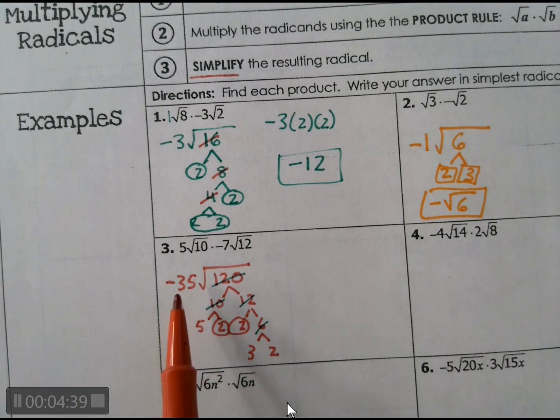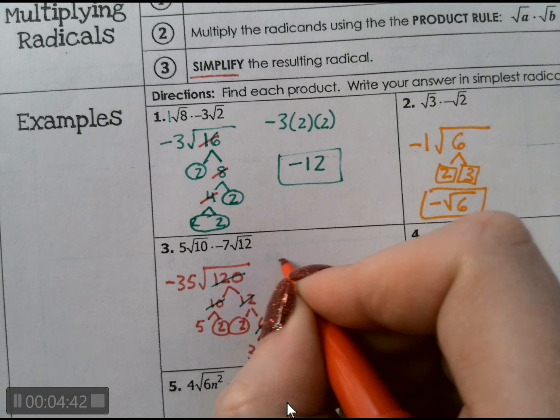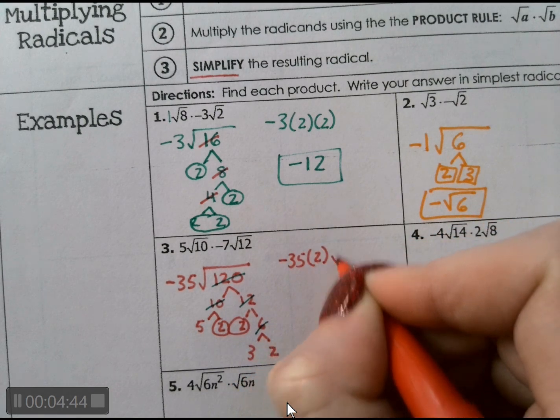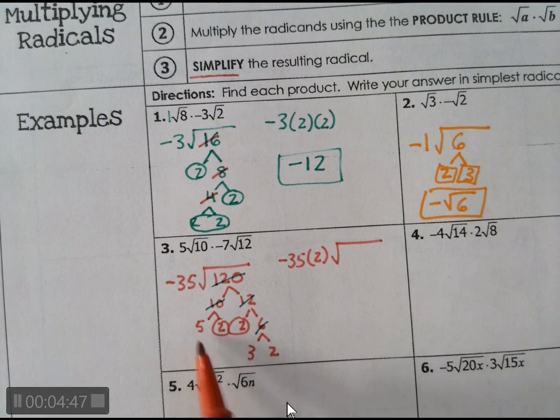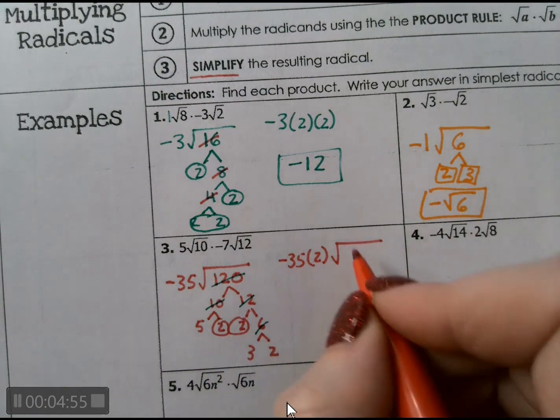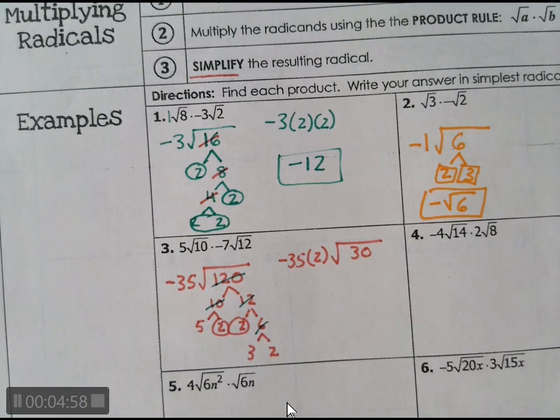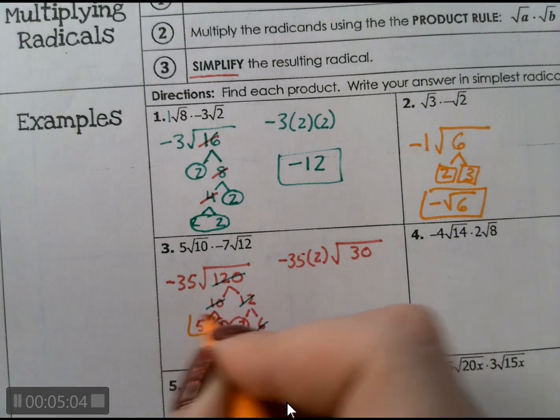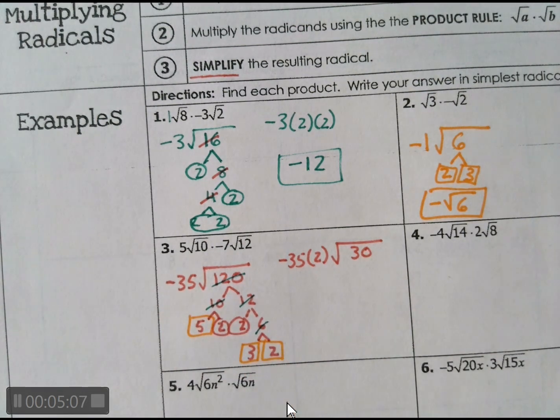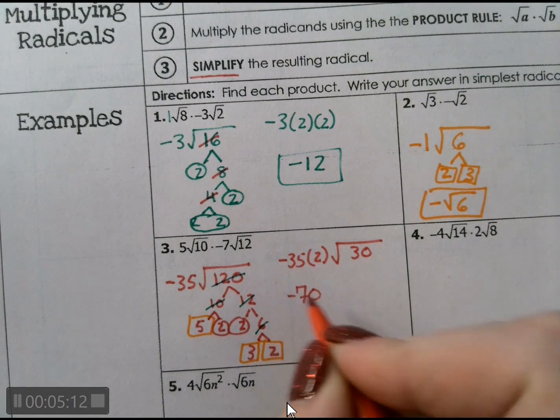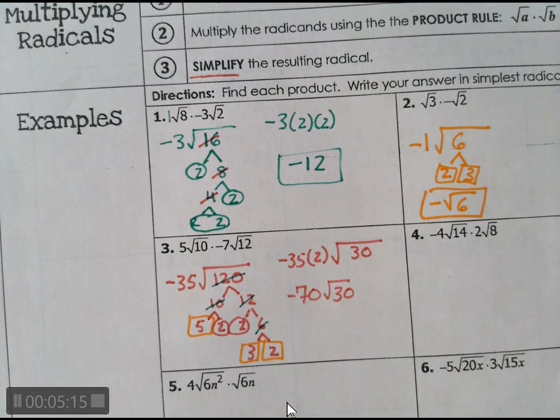And we have negative 35 times our pair of 2. And then square root 5 times 3 times 2. So 3 times 2 will give us 6. And then 5 times 6 will give us 30, because I don't actually want to multiply all that out. There you go. Alrighty. And then negative 35 times 2 will give us negative 70 square root 30. And that's how you do that one.